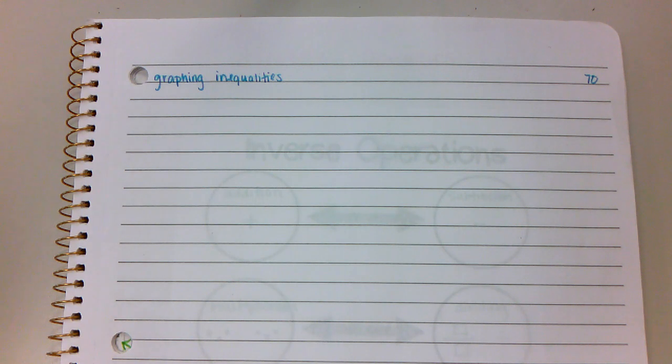So when we're graphing systems of equations, it's multiple linear equations on the same coordinate plane. And those are equations that have an equal sign in them. But that's what makes them an equation. Graphing an inequality is when we don't have an equal sign, but we have a greater than, a less than, or greater than or equal to symbol. So it's going to make our graph a little bit different when we go to graph it on the coordinate plane. And there's a couple different rules that we have.